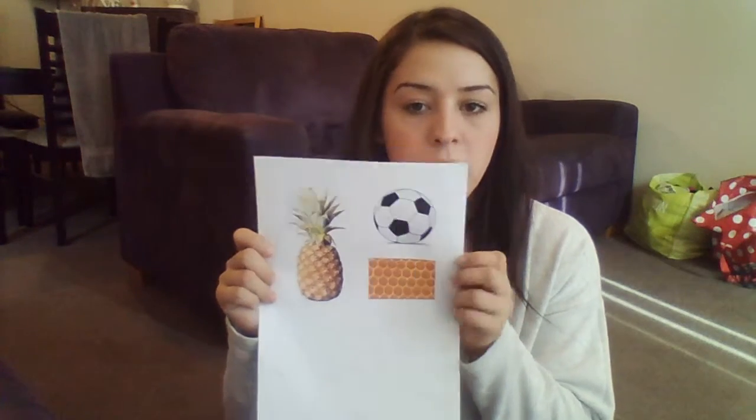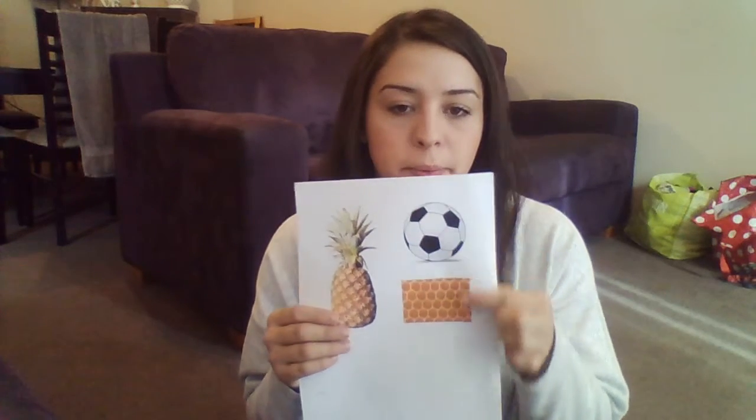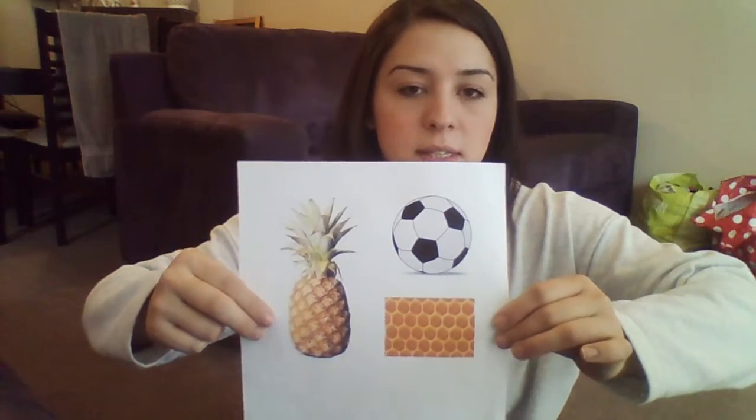We'll be getting them to do the activity, which is just a cut and paste activity. So in this activity, we'll just be showing them some common objects that you can find. So a soccer ball, honeycomb, and a pineapple. Obviously, all of these are tessellations, and we will just be showing them to the children and asking them what shapes make up these objects. So for example, this honeycomb is made up of hexagons, and we can see there's no gaps, there's no overlaps, so it is a tessellation. Same with the soccer ball and same with the pineapple.